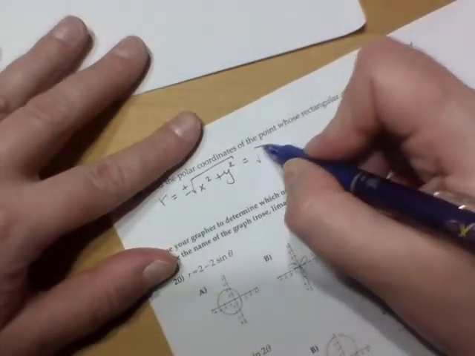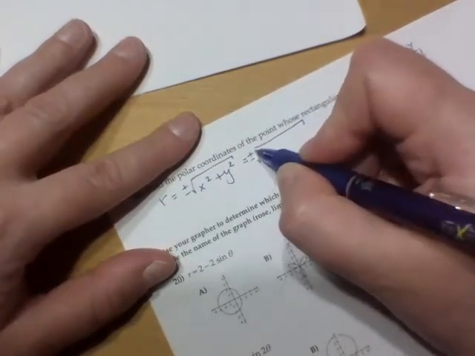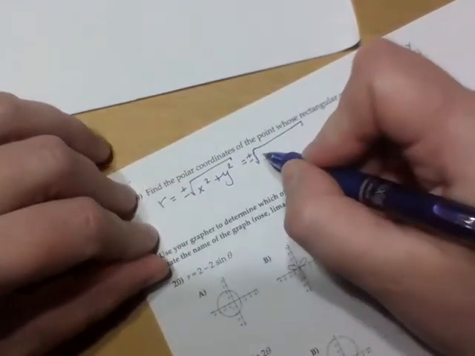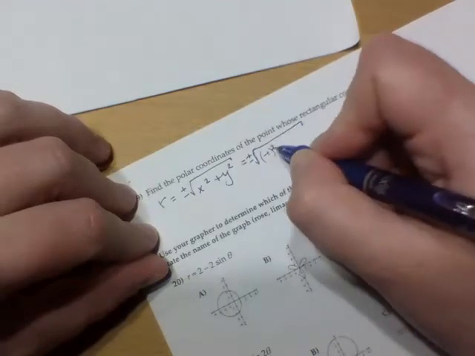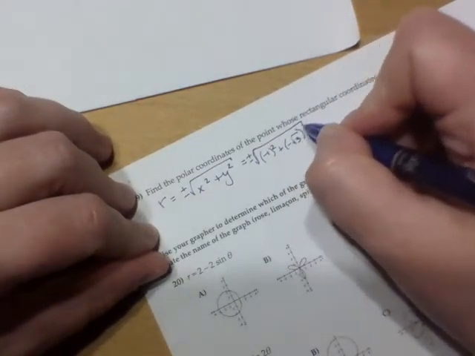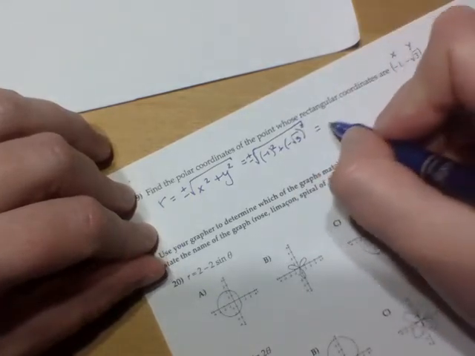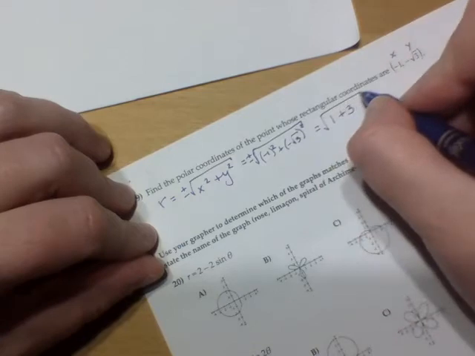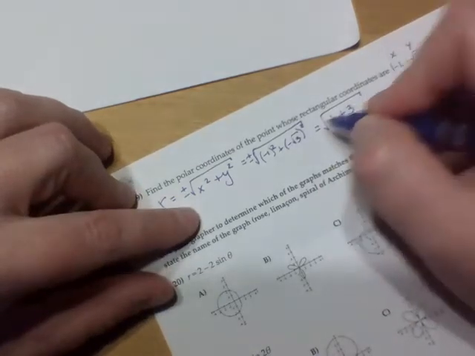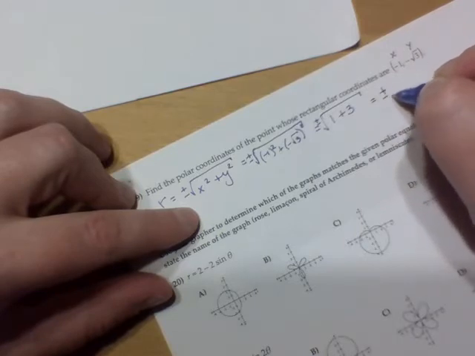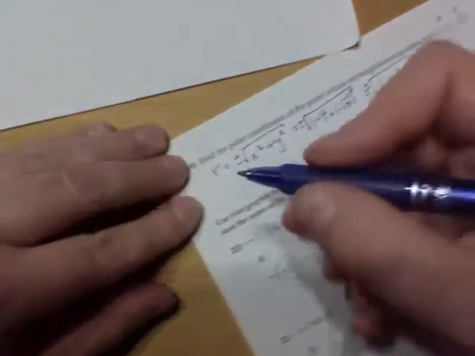So our r is going to be either plus or minus, depending on what we're looking for, of the square root of -1 squared plus -square root of 3 squared. So we're going to have 1 plus 3, and that means plus or minus the square root of 4.